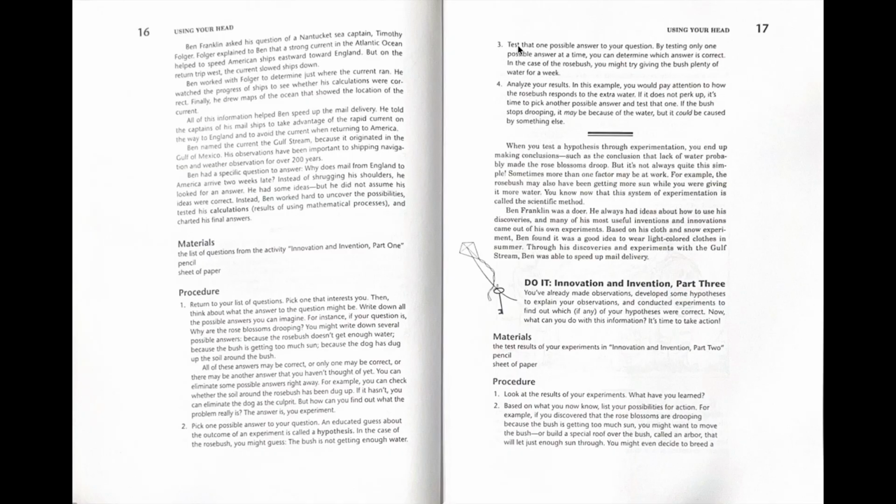Number 3, test that one possible answer to your question. By testing only one possible answer at a time, you can determine which answer is correct. In the case of the rosebush, you might try giving the bush plenty of water for a week.